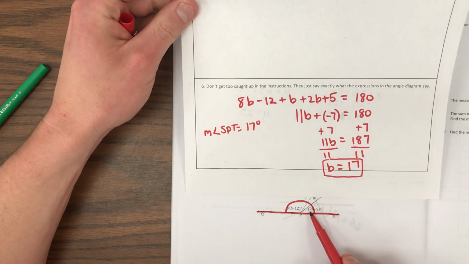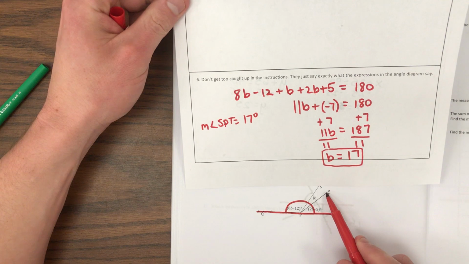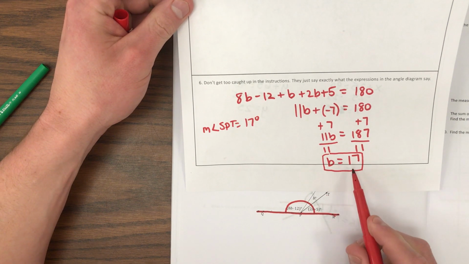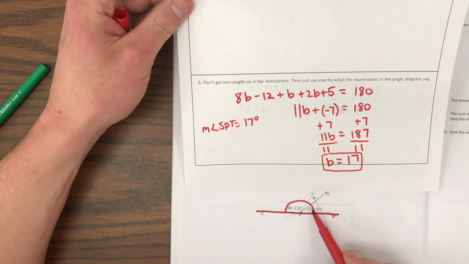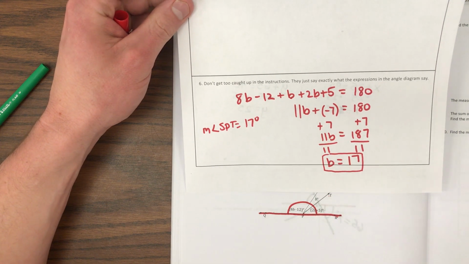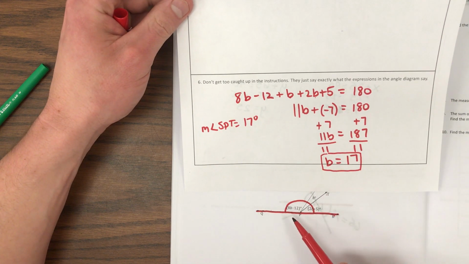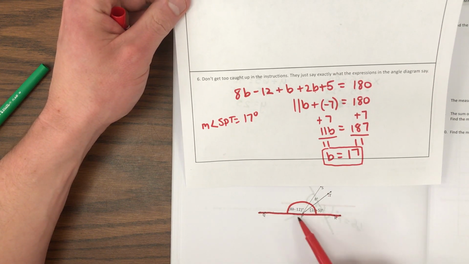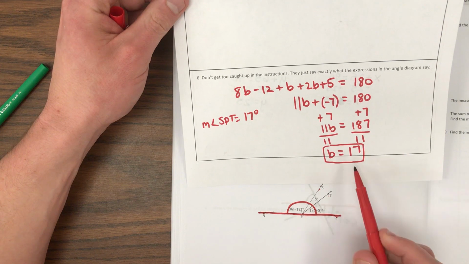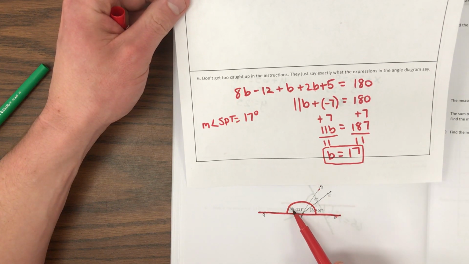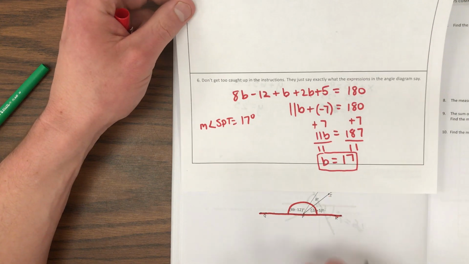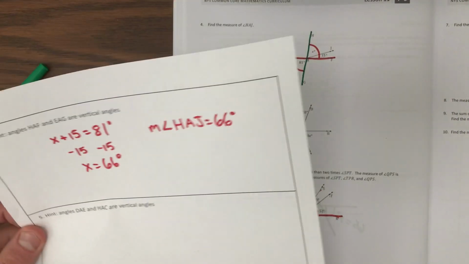But then you've got to go back and do a little extra math to figure out what the measure of angle TPR is. You have to plug your 17 equals b into the expression 2b plus 5. Calculate that out, evaluate it, and get your degree measure for TPR. And same thing for angle QPS. You're going to have to substitute 17 for the b in that expression, evaluate it to get the degree measure for that angle. So go ahead and finish that off.